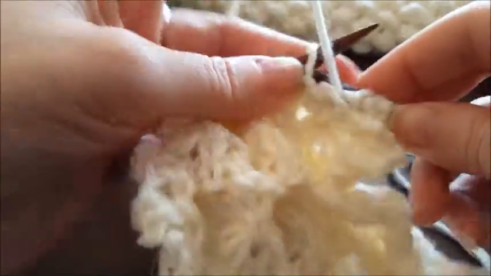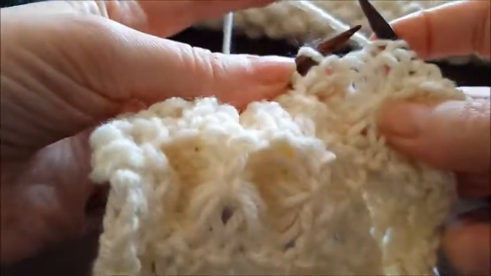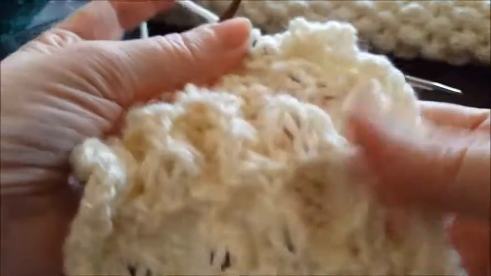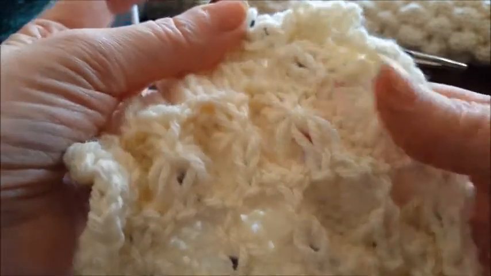Okay, so just stick with as is, drop your stitches the way I showed you, and that is the 3D bobble stitch.